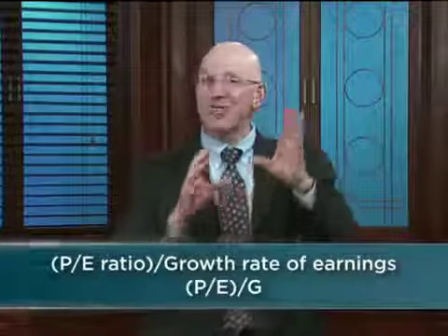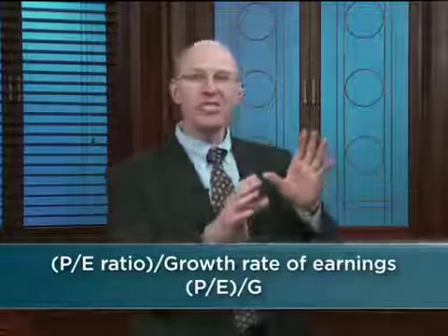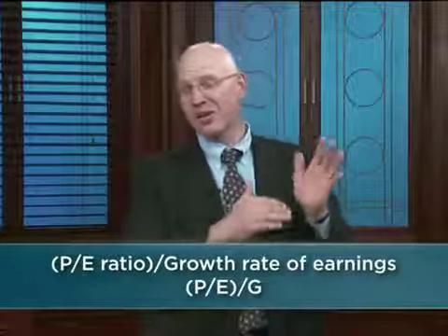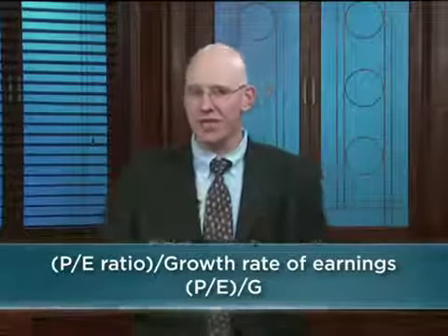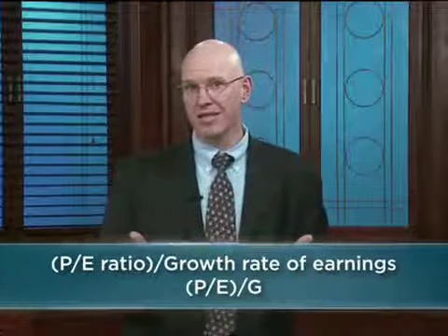In this case, what analysts do is they take the PE ratio for a stock, which is usually some number greater than 1 but less than, say, 100, and then they divide this number by the forecast earnings growth rate expressed in whole percent. This is called the PEG ratio, since it takes PE and divides it by G, which is the growth rate of earnings.